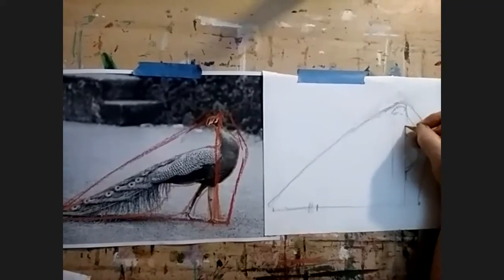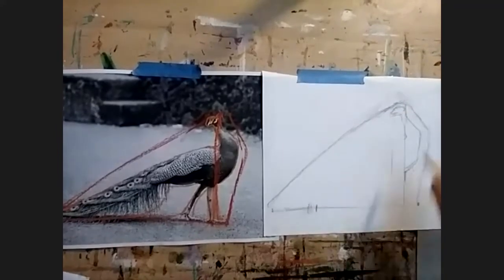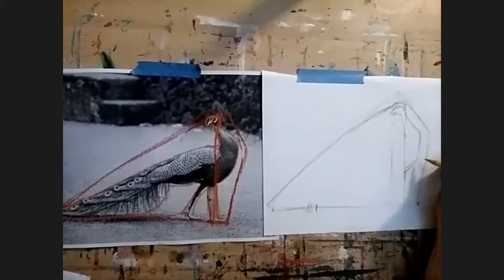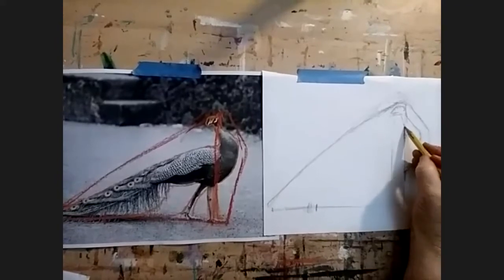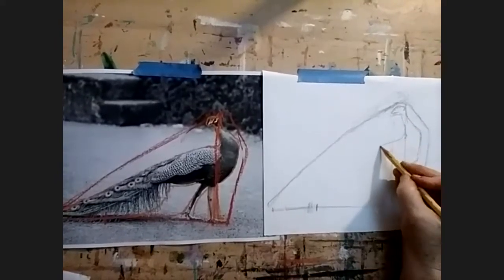So you see how I'm kind of moving around. Also, my lines are a little bit awkward, but I'm almost like placing things before I start to draw them.